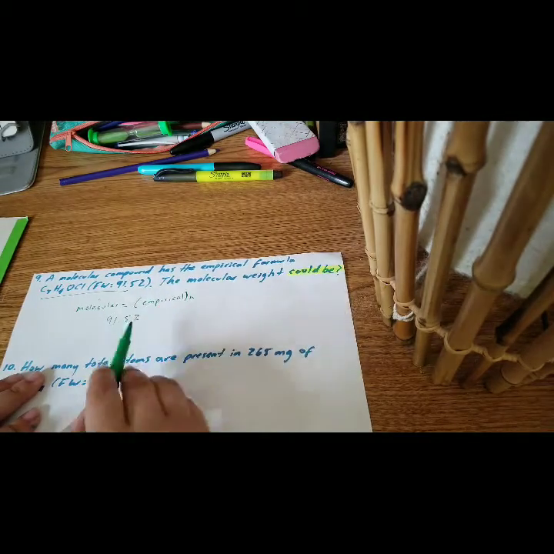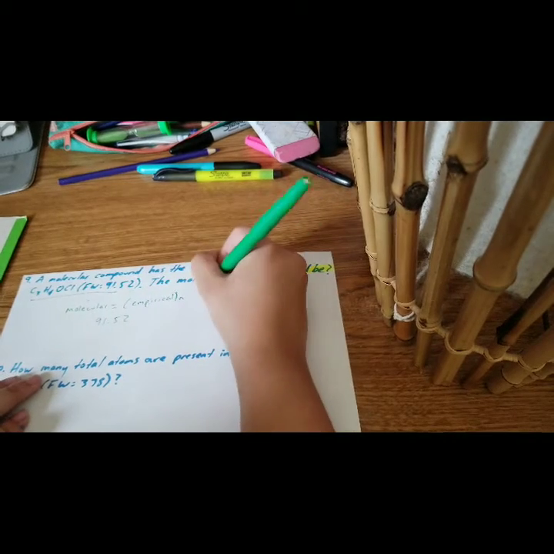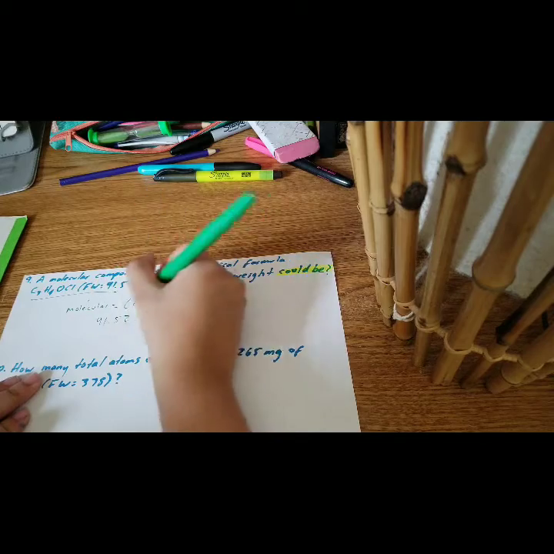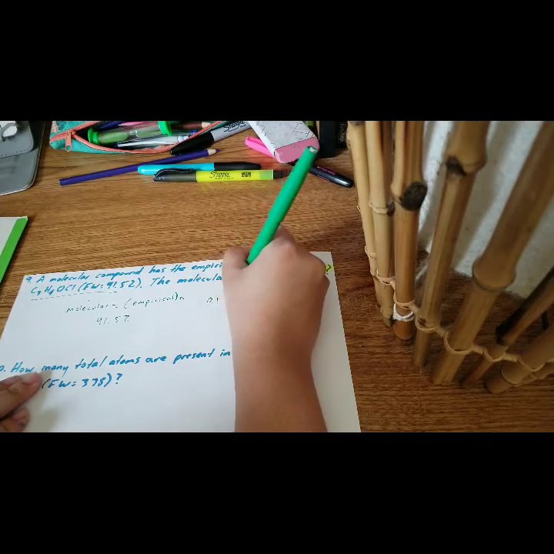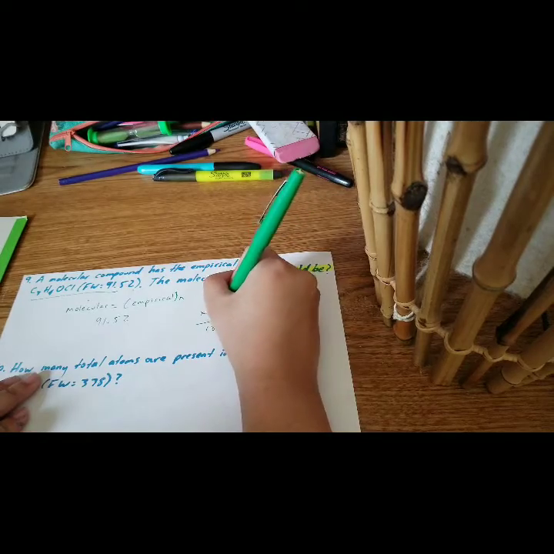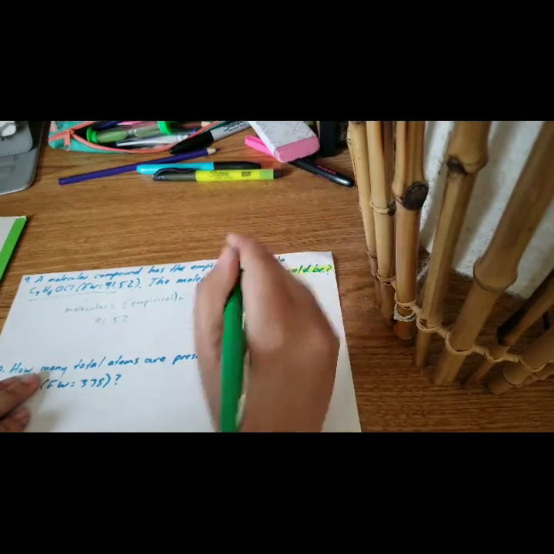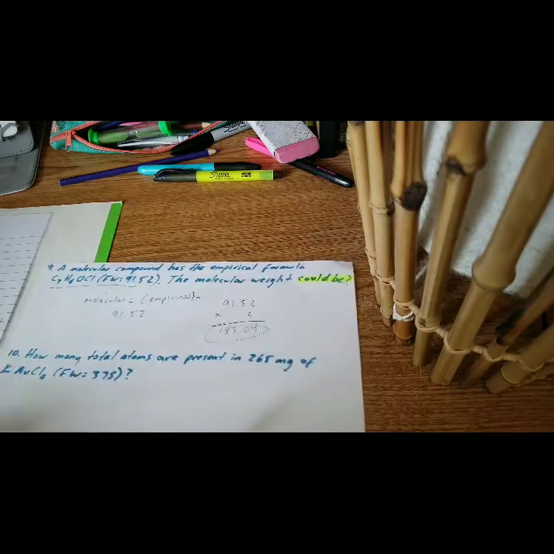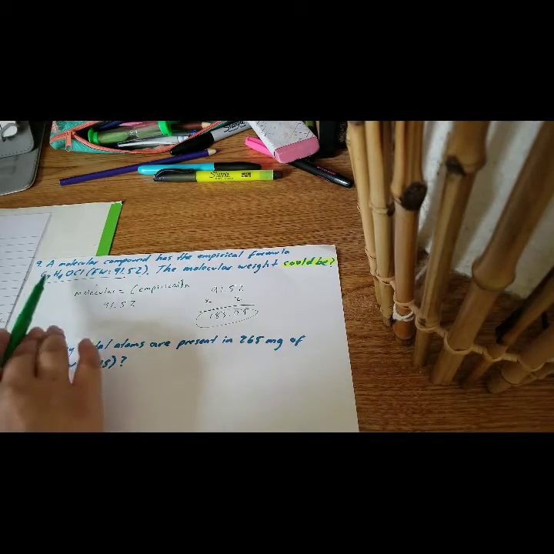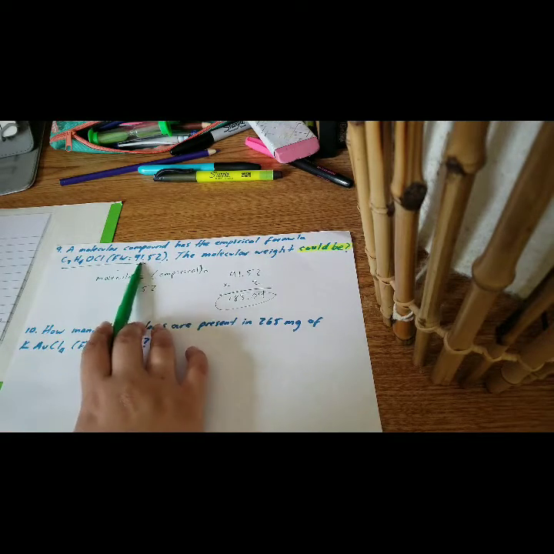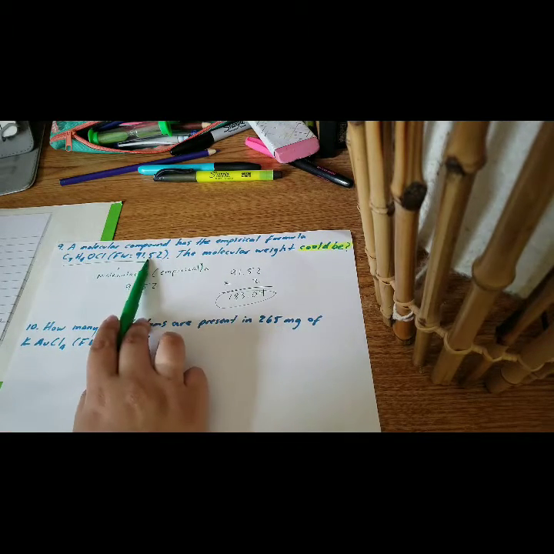How about if we have 2 of those? Then it would be 91.52 times 2, and that would give us 183.04. So this is our answer. It's just a matter of multiplying, depending on how many of these you have. If you have 1, it's going to weigh 91.52. If you have 2, it's going to be double of this.